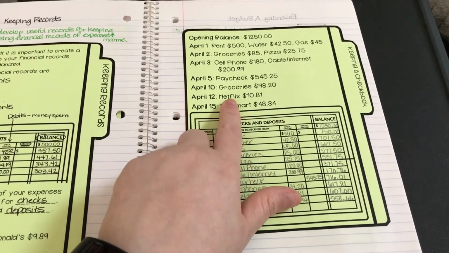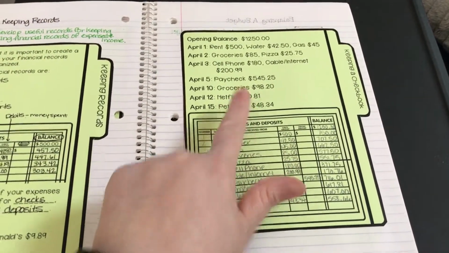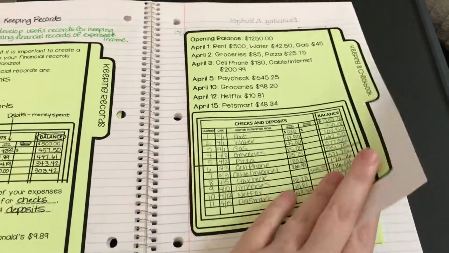See, I got some Netflix on there. That might have been inspired because I just had my Netflix auto withdrawn.